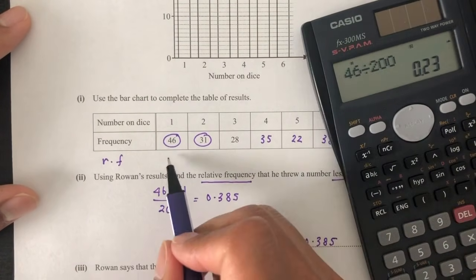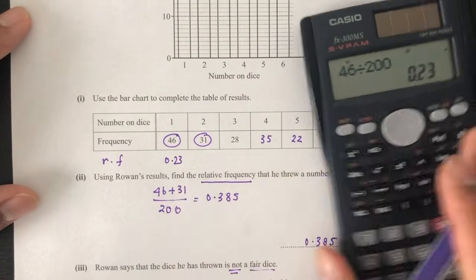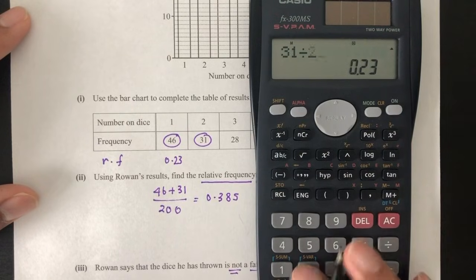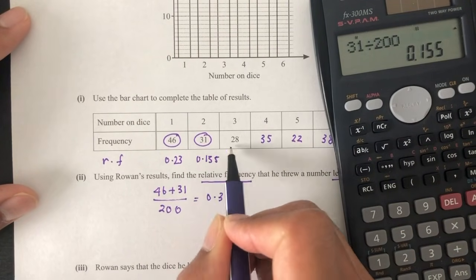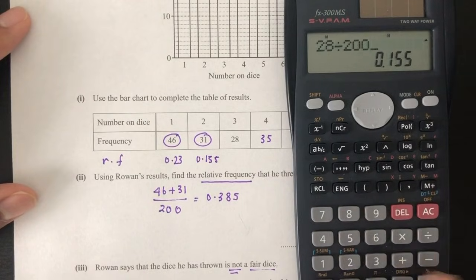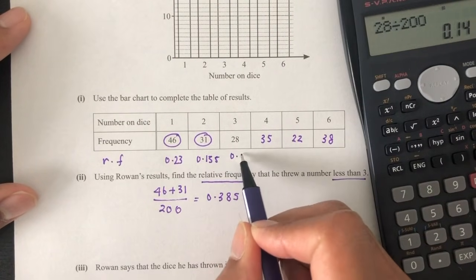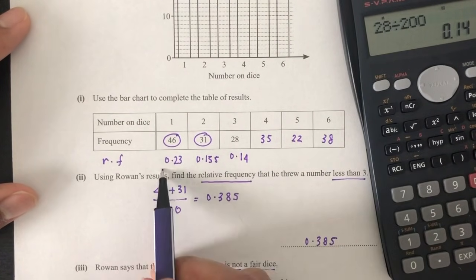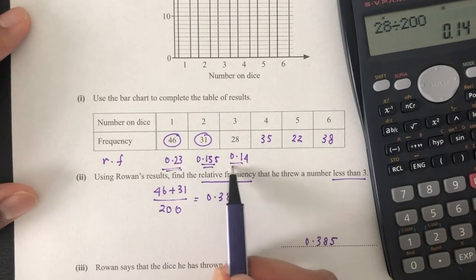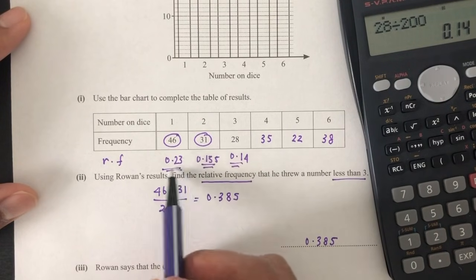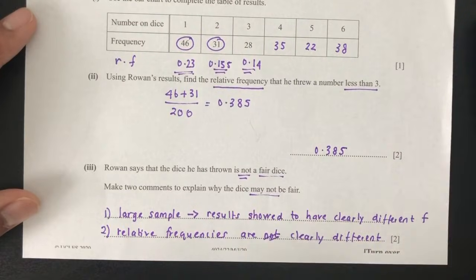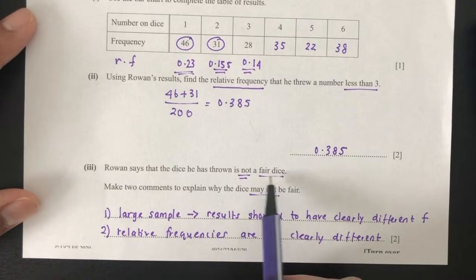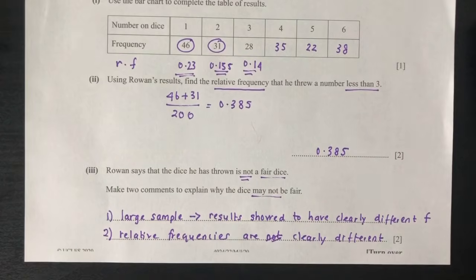That will be 0.23. This one will be 31 divided by 200, 0.155, and this one will be 0.14. So it's clearly not consistent. It is different. It goes up, down, down. So it is clearly different. So because of those two, you can say that it is not a fair dice. It may not be a fair dice.